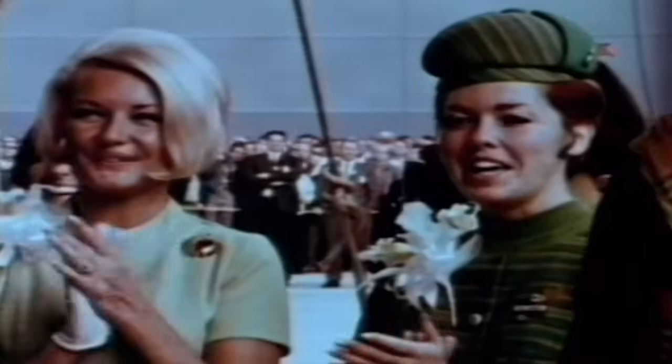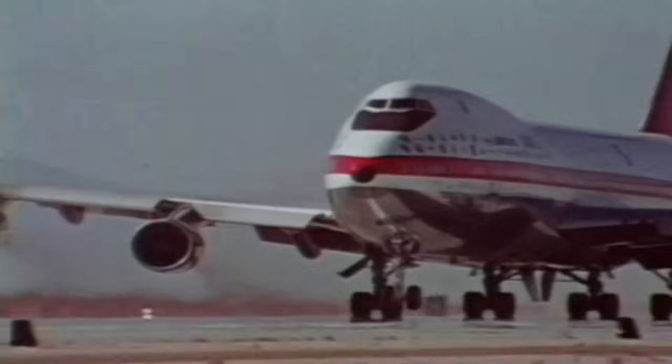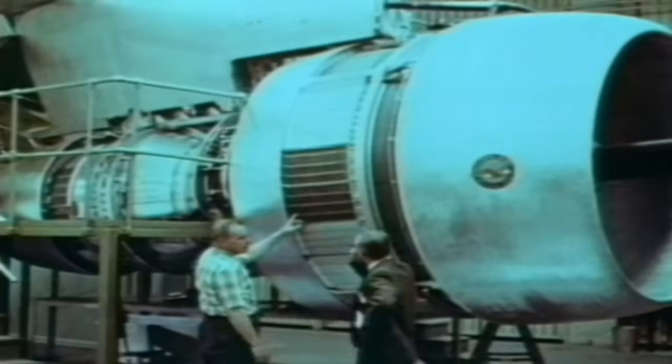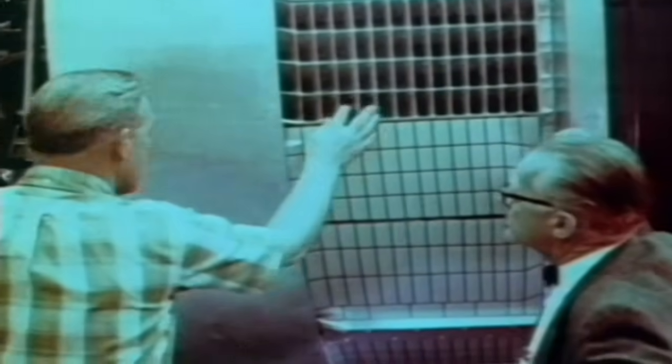In fact, the very first Jumbo was overweight by a very large margin, and the original engines weren't powerful enough for the extra weight. Airlines that had ordered Jumbos had to wait for a new engine that was capable of getting the Jumbo into service.